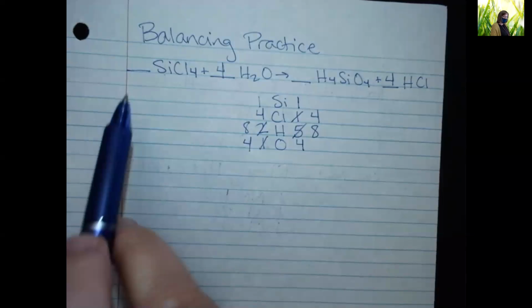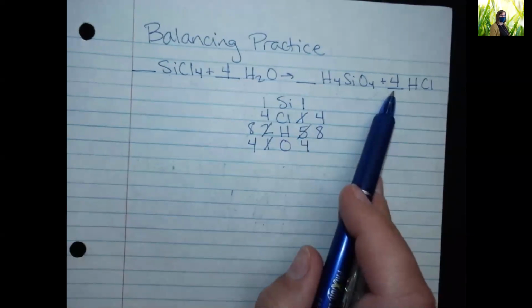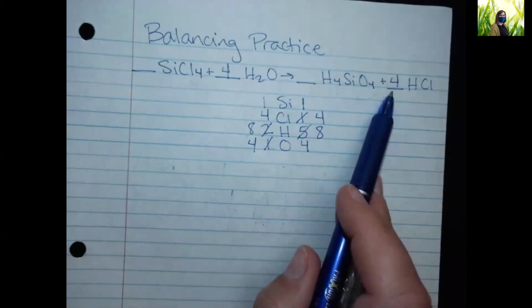Last step, step 4 of our notes from Tuesday, says to make sure that we are in the lowest possible ratio. Well, this is a 1, 1, 4, 1, 4. So can we divide those by anything to simplify? No. So that's our answer.